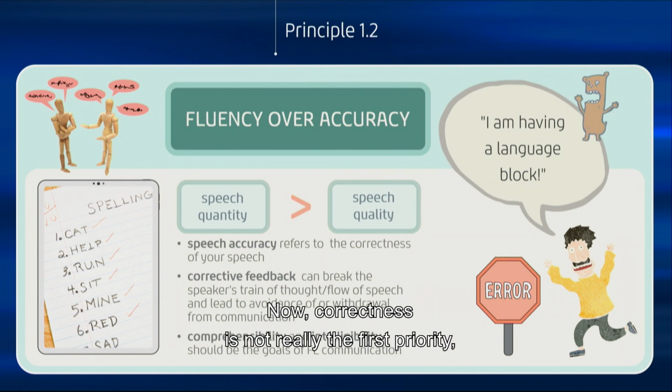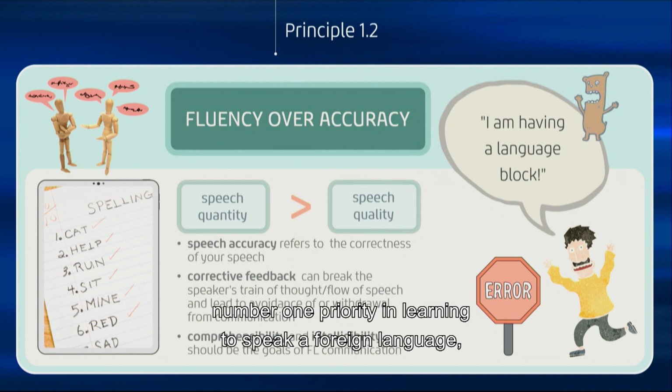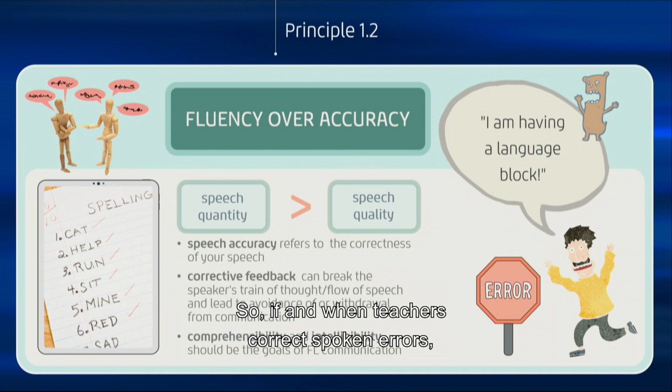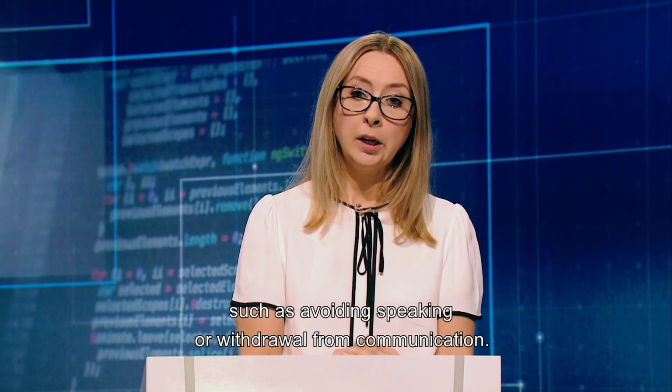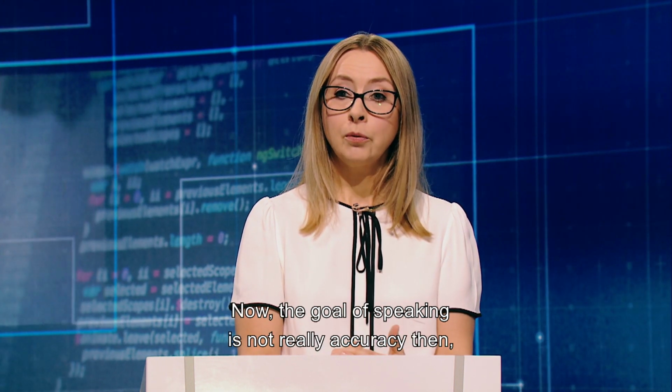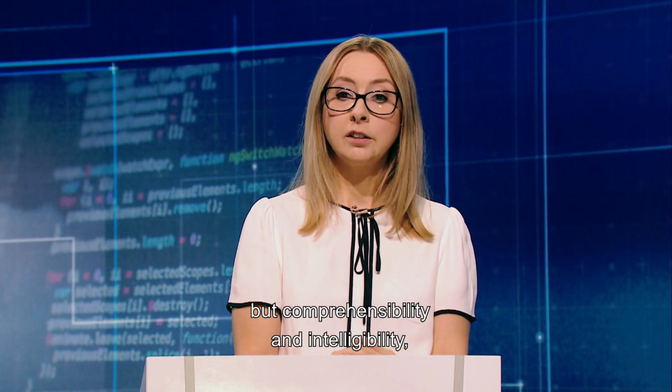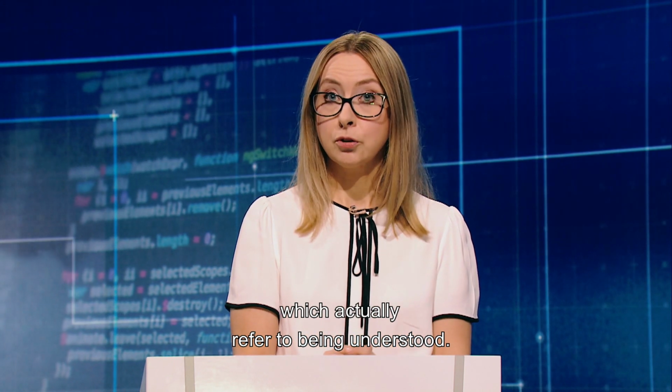Now, correctness is not really the number one priority in learning to speak a foreign language, because actually to speak at all, we have to first of all become fluent. So if and when teachers correct spoken errors, they can actually interrupt the students, break their train of thought or their flow of speech, which in the long run might lead to some problems such as avoiding speaking or withdrawal from communication. Now, the goal of speaking is not really accuracy then, but comprehensibility and intelligibility, which actually refer to being understood.